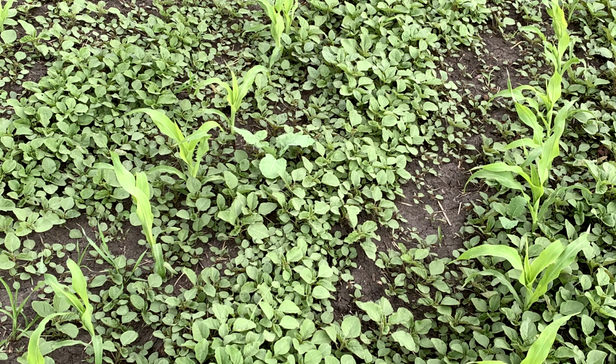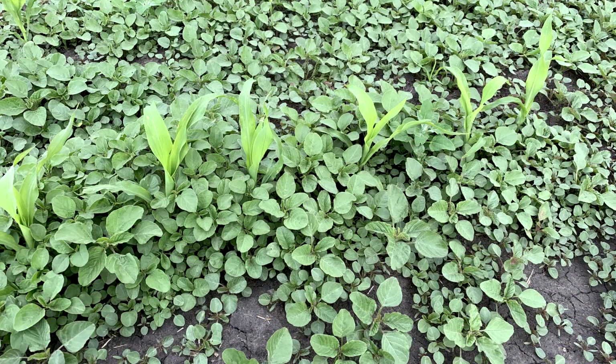So in my opinion, if you come out at this time, 5 weeks after planting, and you see weeds in your rows, you've already lost yield. You've already missed that critical weed removal time. So it's very important that your corn is weed-free, to me, all the time.